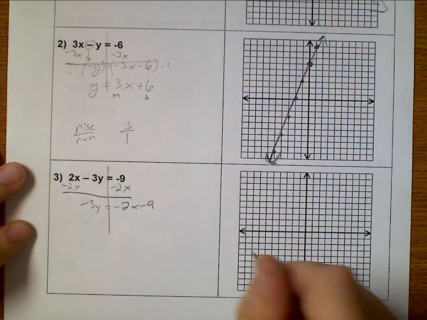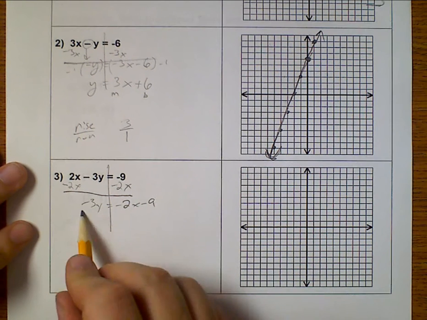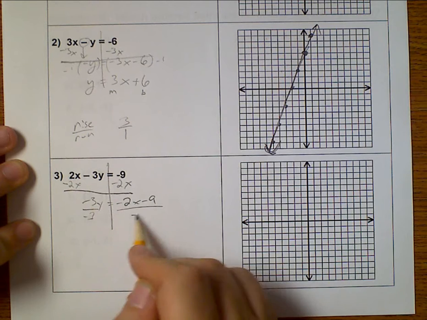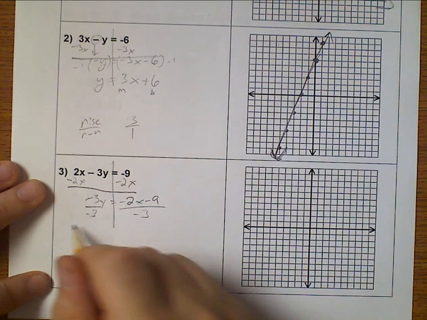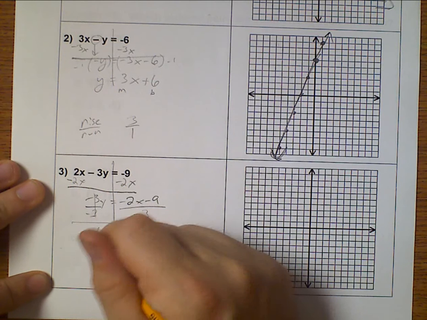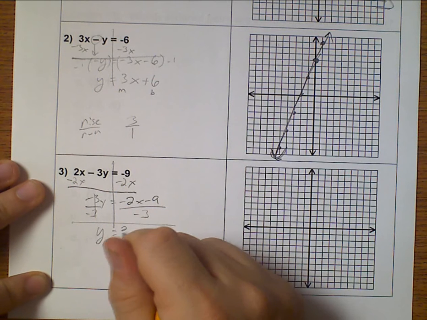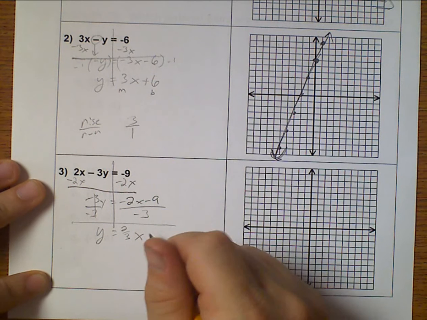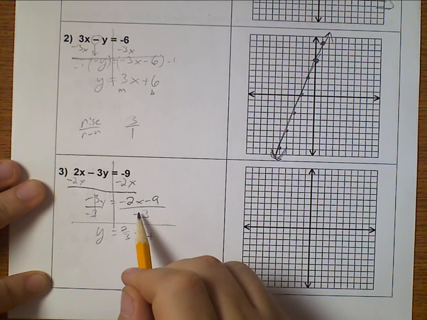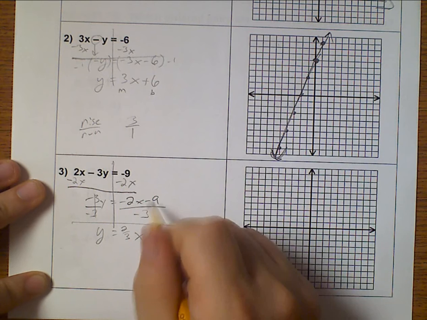Now I need that y by itself, so I'm going to divide everything by negative 3. And so those 3's cancel. I'm left with y equals a positive 2/3 x, because negative and negative make positive, plus, again, 2 minuses make a plus, and 9 divided by 3 is 3.